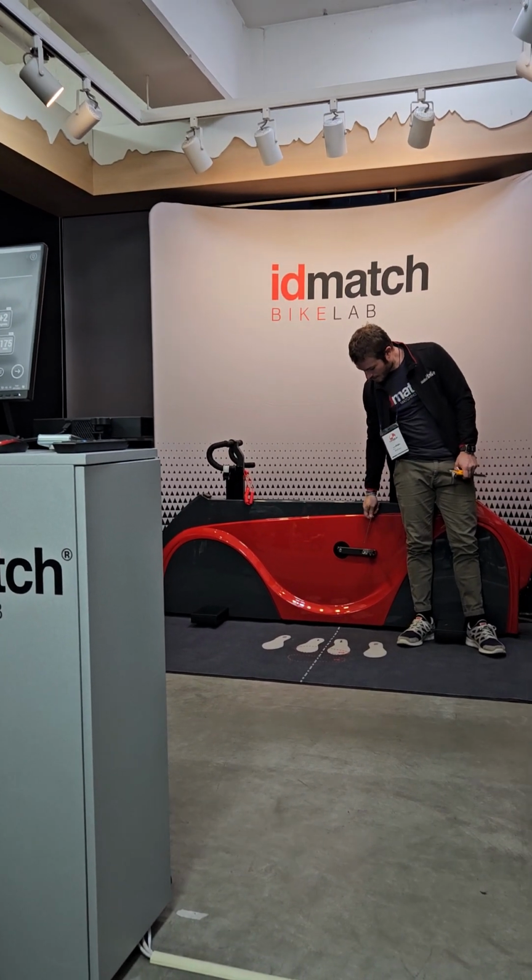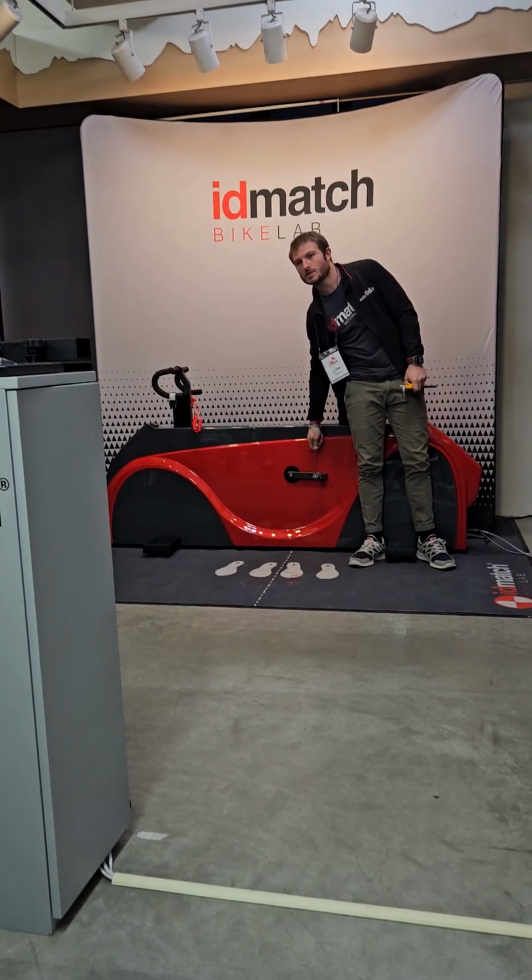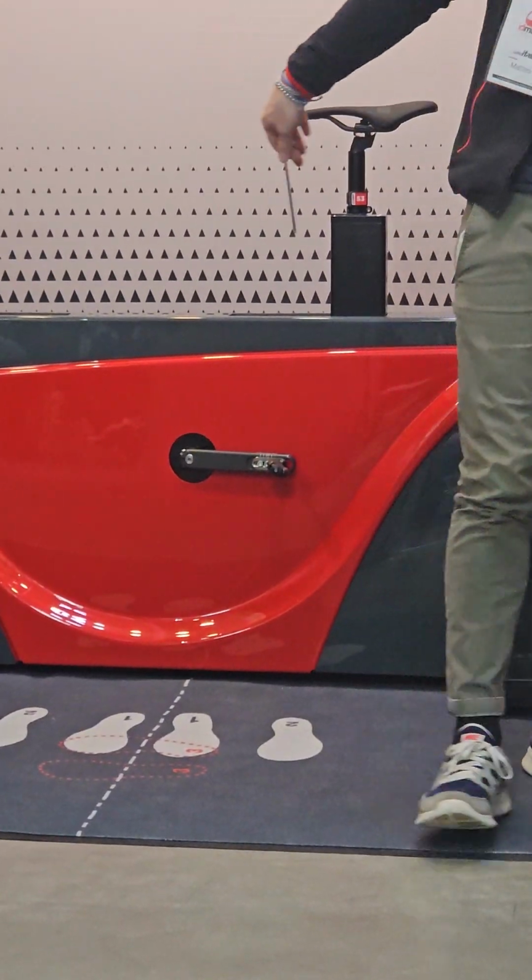The crank can be adjusted from 160 to 180 step by step. So also you can adjust this.